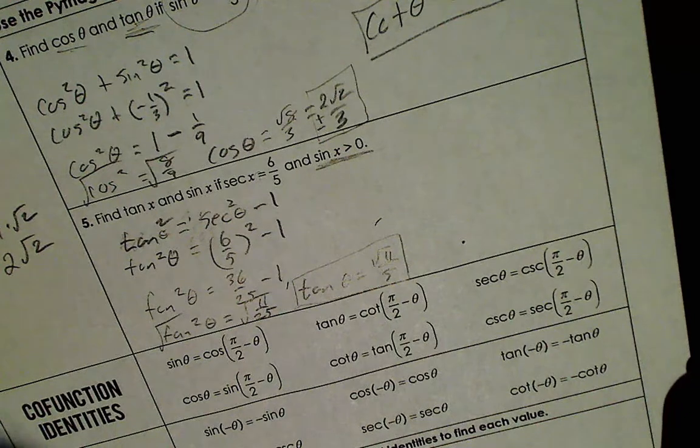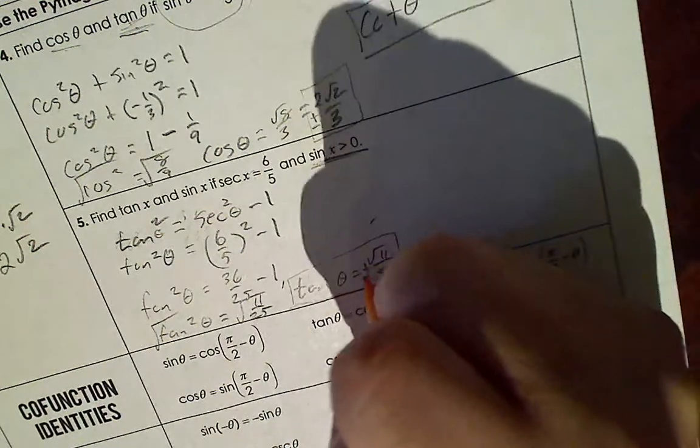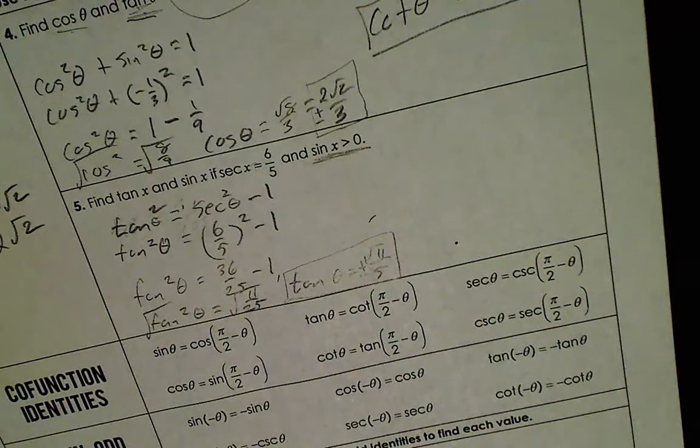Then I want to find the sine where my value of x is greater than 0. So now I'm going to go ahead and use my, this is plus or minus, sorry. I always forget to do my plus or minus for square roots. Because I need to make sure that my value is greater than 0 when I'm all said and done. So if I do, let me pause it here for 1 second. I hear something going on.